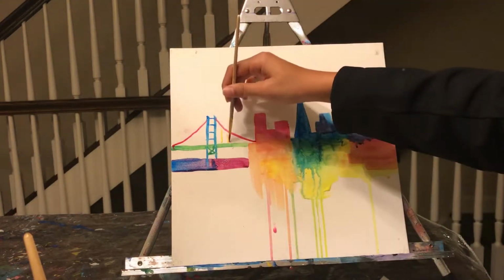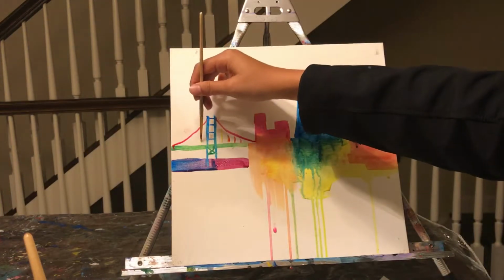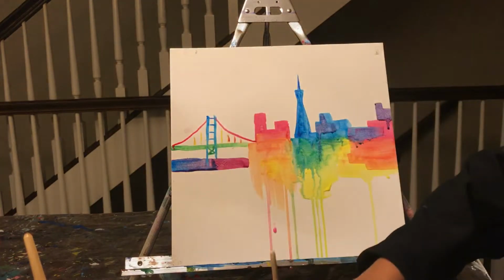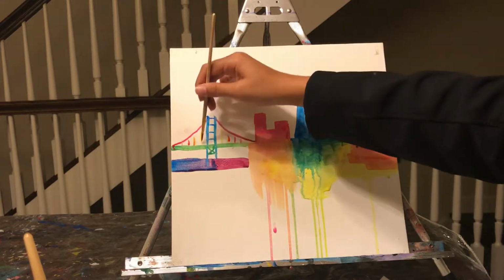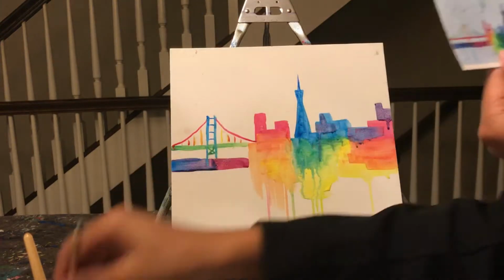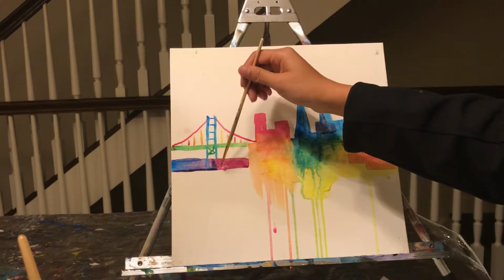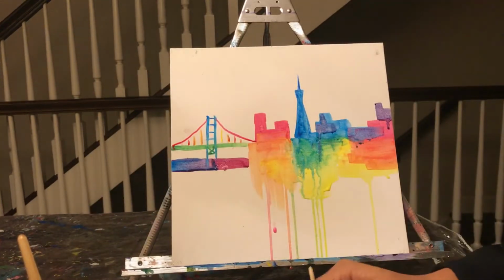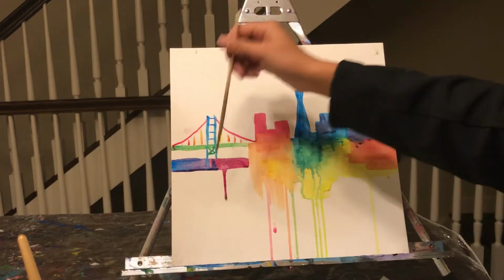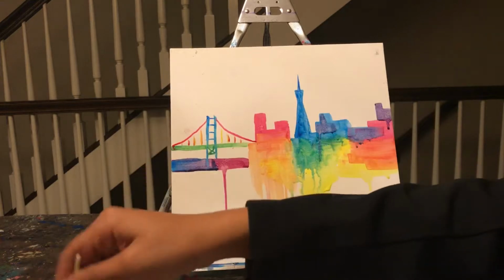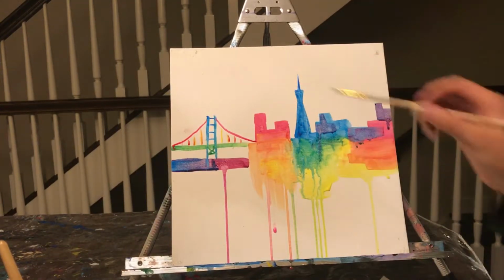I'm going to make it kind of orange. There you go. All right. And if you want to drip the bridge, you can add some more water like that with color. And then, like I said, you can accentuate the buildings with some outlines.